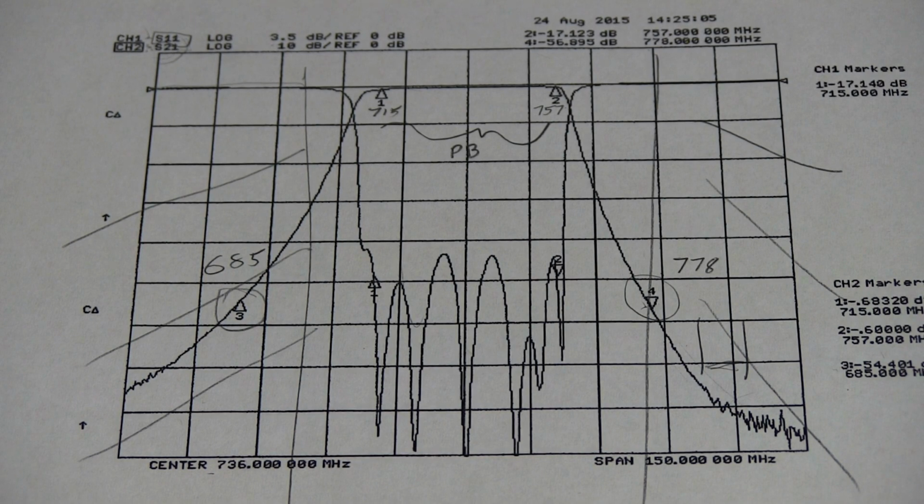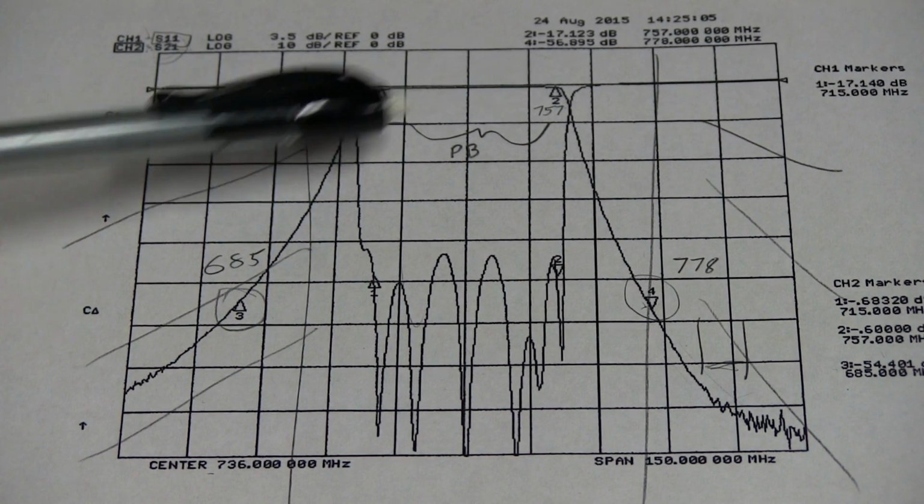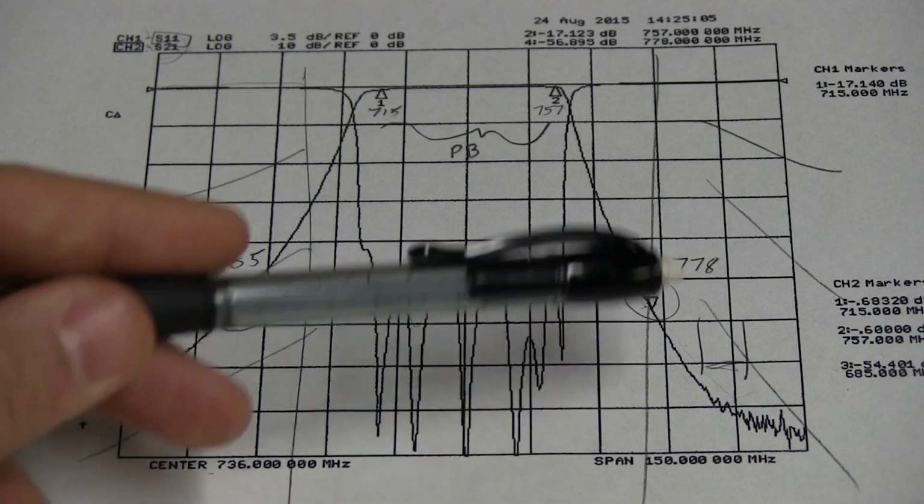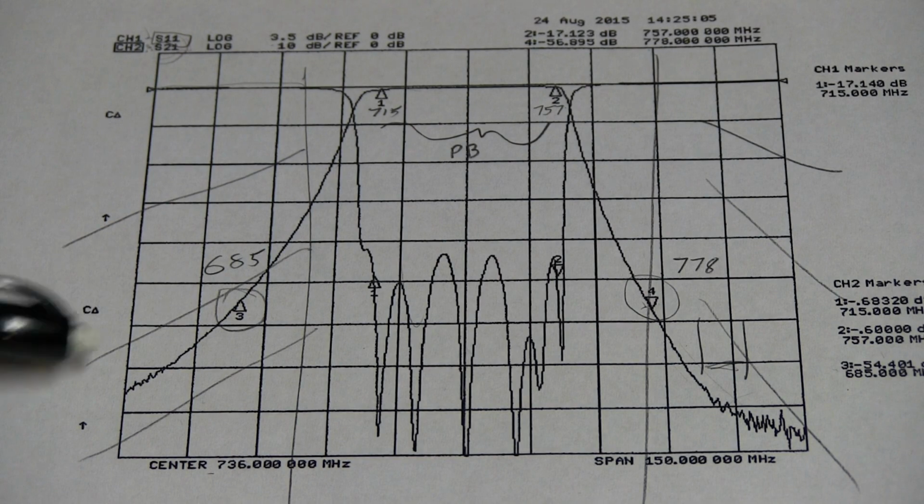Basic goals for every filter is, ideally you want the minimum loss across the band you're going to be transmitting, and the maximum loss in the bands you're going to not be transmitting in.